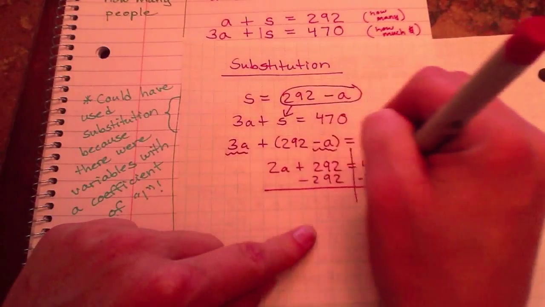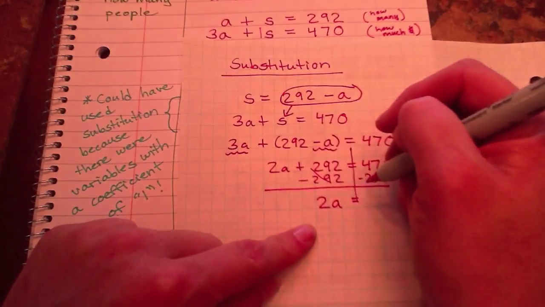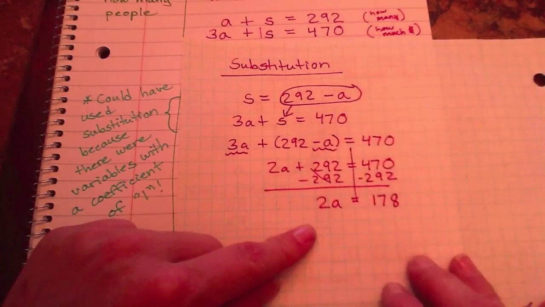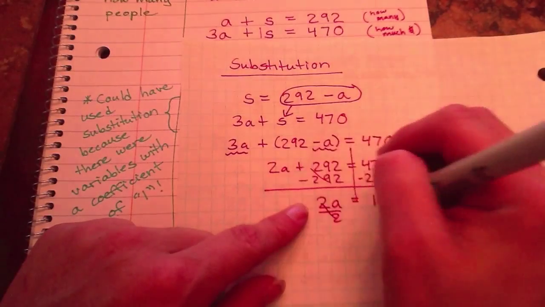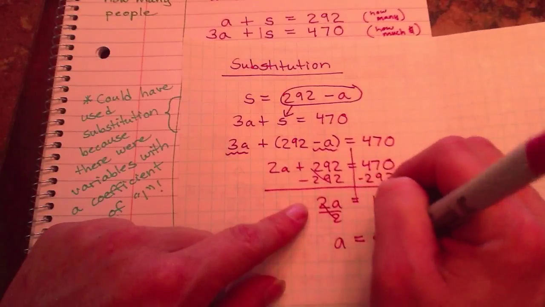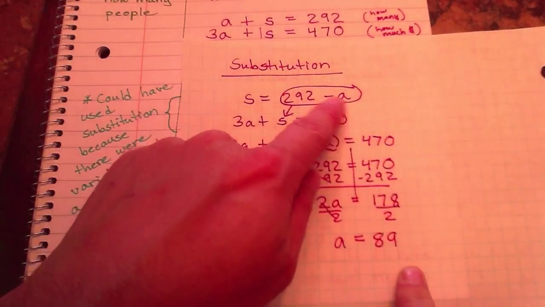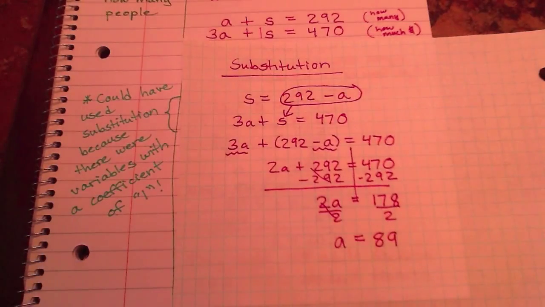Some of you might notice this looks very similar to our elimination almost now. And when I subtract those, I end up with 178. And we're back to where we were with elimination because now we divide both sides by 2 and we get adults equals 89. Once you have your 89 for your adults, you can go plug it in right here. 292 subtracting 89 still would have given you 203 students.